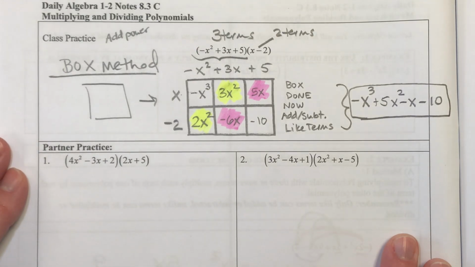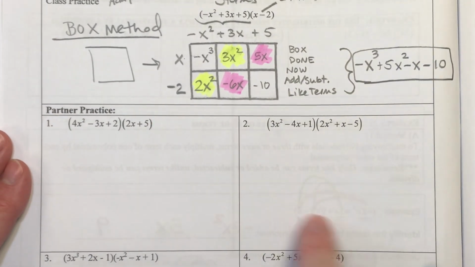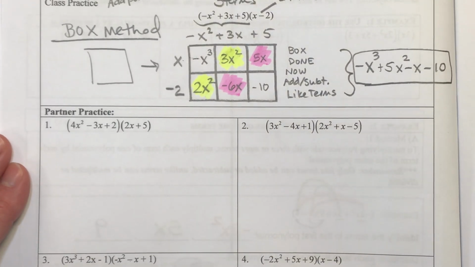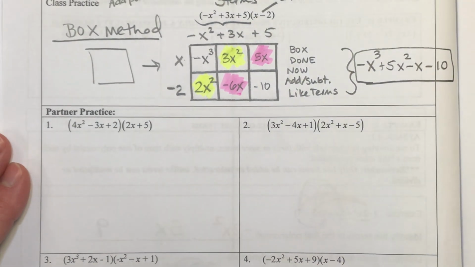All right, since my video is getting a little long, stay tuned. I'm going to do another video with a couple practice problems. If you want, give them a go, and then stay tuned for our next video, and I'm going to do some more practice problems with you. And I'll also show you the distributive method.